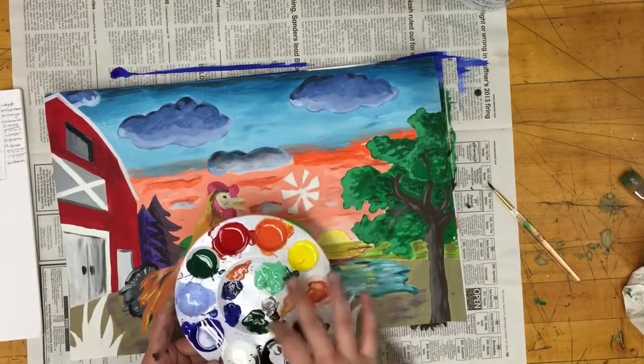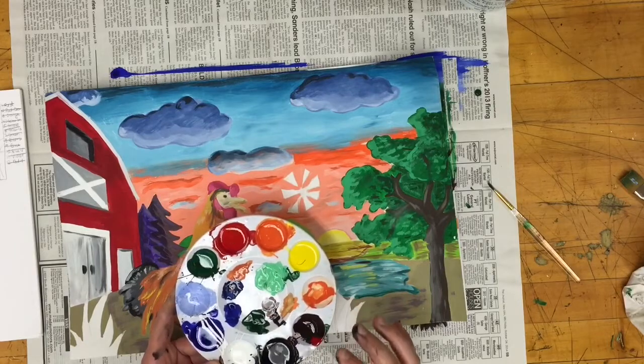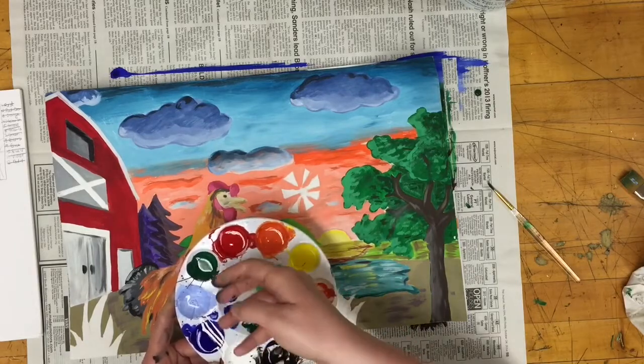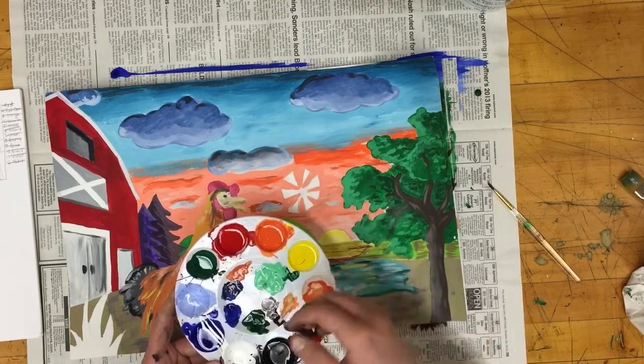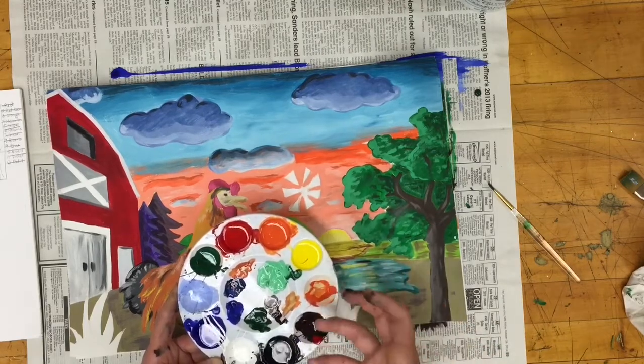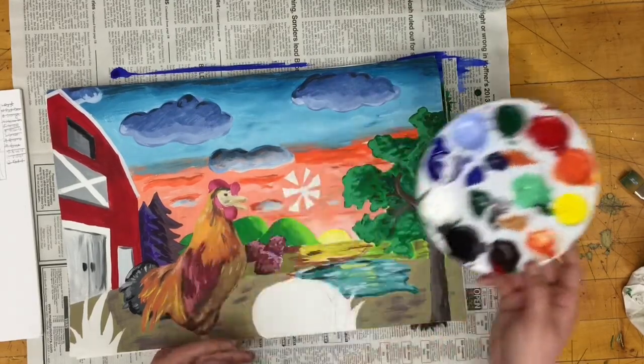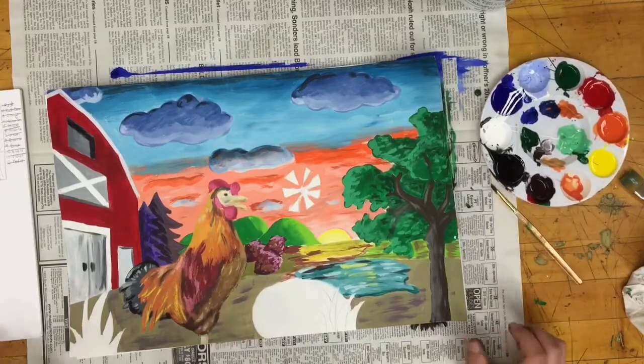After I've used most of these colors and I'm about to move on, I'm going to clean out this middle part. If I'm done with this, I'm going to clean out this well. Keep it cleaned out so that you don't get all your paints mixed together and so it doesn't dry out.